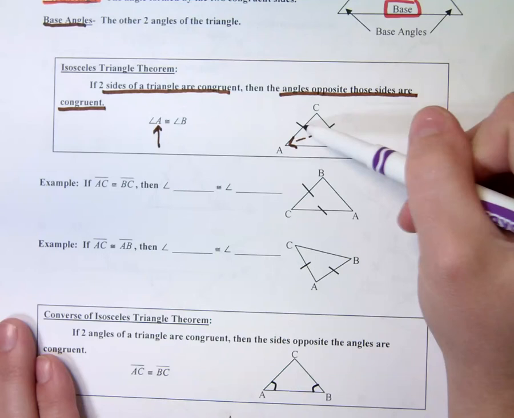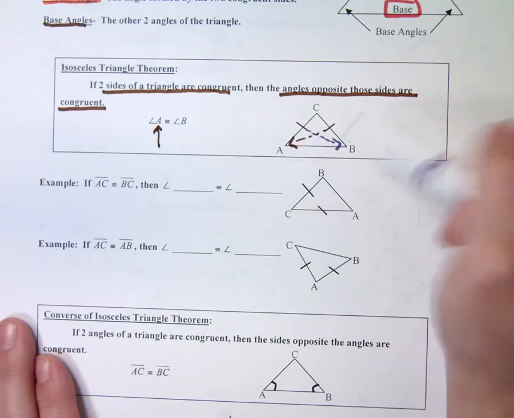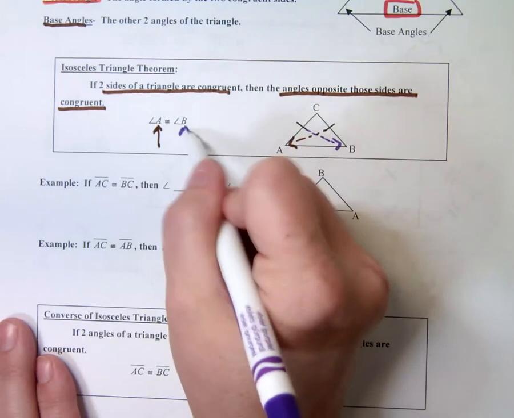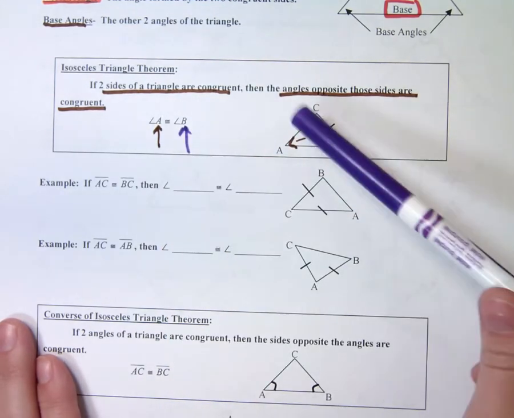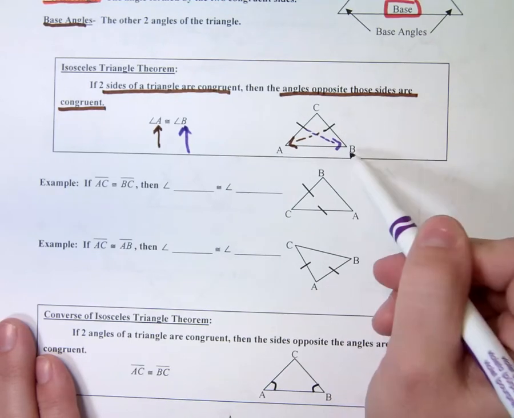So not this one, it's next to it, not this one, it's next to it, but the one across from it, which is angle B. So whenever you have two sides of a triangle congruent, the angles across from them will be congruent.